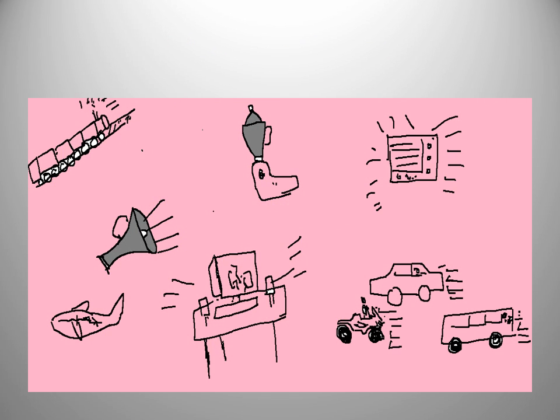See the pictures of sounds, various sounds coming from different sources. Train, loudspeakers, aeroplanes, TV, computer, radio, mixie, grinder, then machines from industries, then car, scooter, buses, all these contribute to noise pollution.